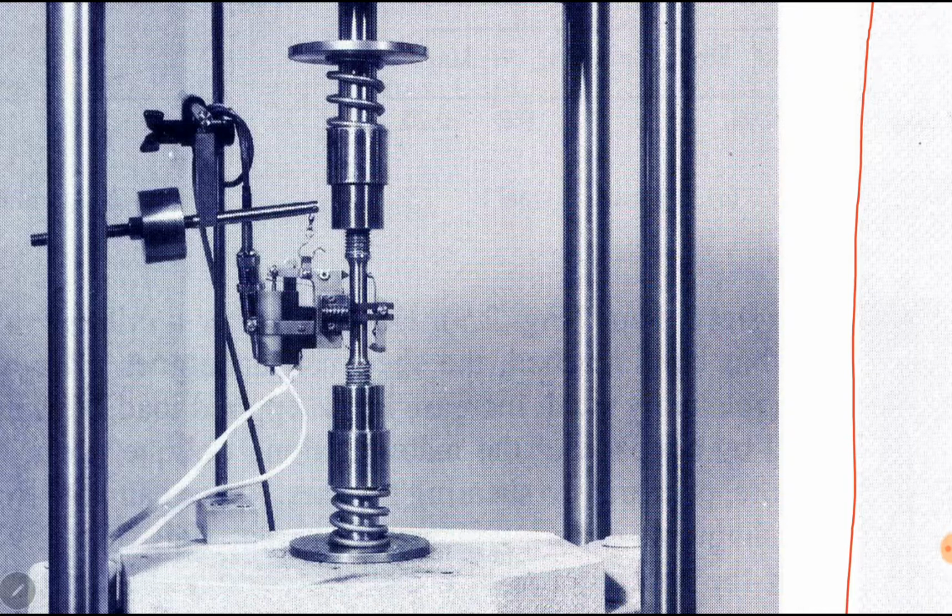Area is equal to pi by 4 diameter square. So A3 has been calculated from the smaller diameter, and A1 and A2 are both the same, from the capital diameter, the bigger diameter. Okay, putting all the values in this expression, delta is equal to P1 L1 / A1 E plus P2 L2 / A2 E plus P3 L3 / A3 E. E is the same for all of them, otherwise we would have kept E1, E2 and E3 separately. So by putting all the values, E is common from here. We know all the other values.